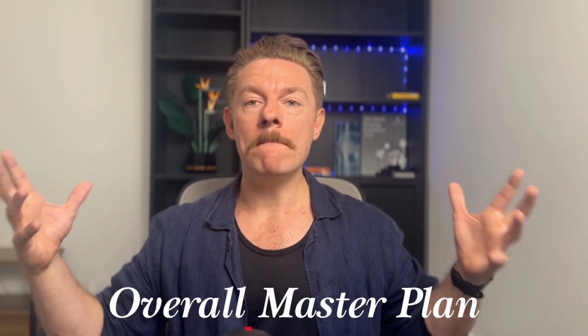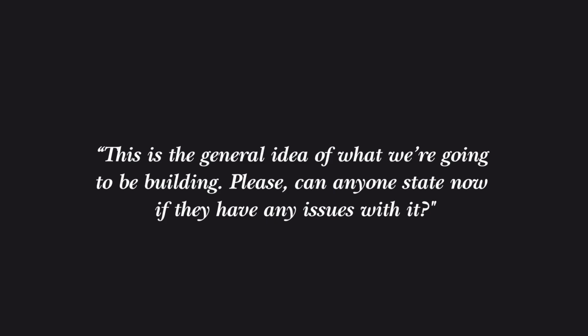And the way we do this is we get an overall master plan, or an initial concept, that is created by the architects and signed off by the municipalities or the government agencies to say, this is the general idea of what we're going to be building. Please can anyone state now if they have any issues with it before we start spending more money moving ahead. Once we have this agreement, this is where we really need to start paying attention and fleshing out the budget and starting our value engineering process.